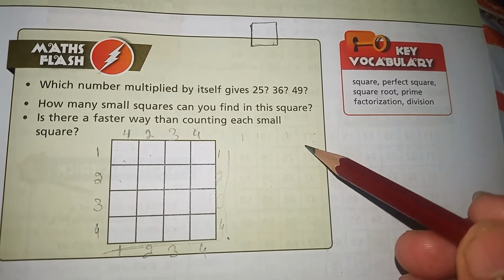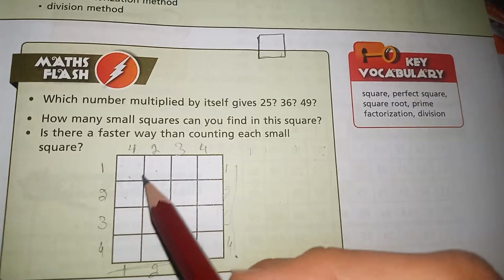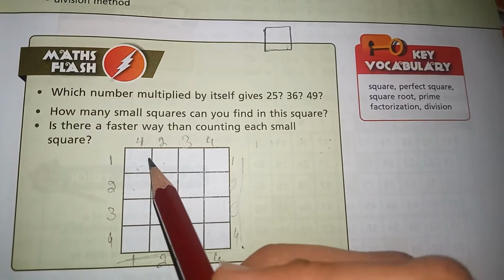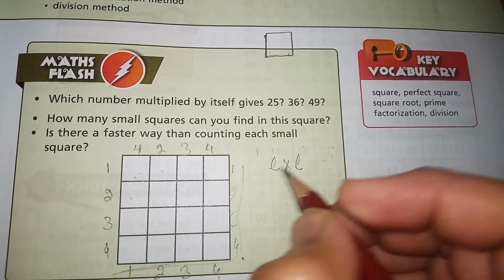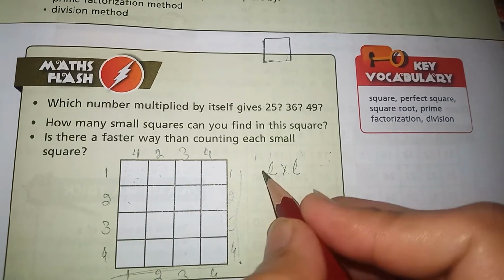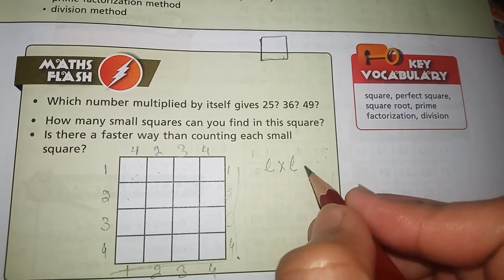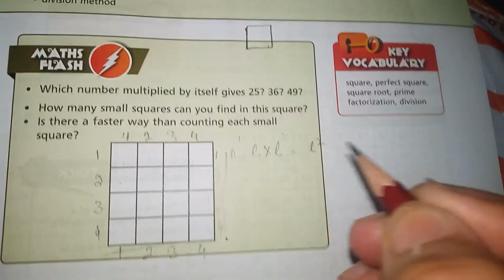So it is very difficult for you to count them in time. The best way is the formula L multiplied by L, because all the sides are equal. Any side could be called L, as you know the area of a square is L, that is L square.